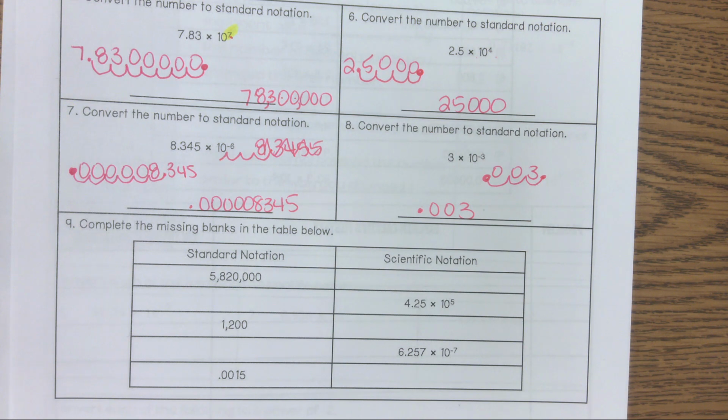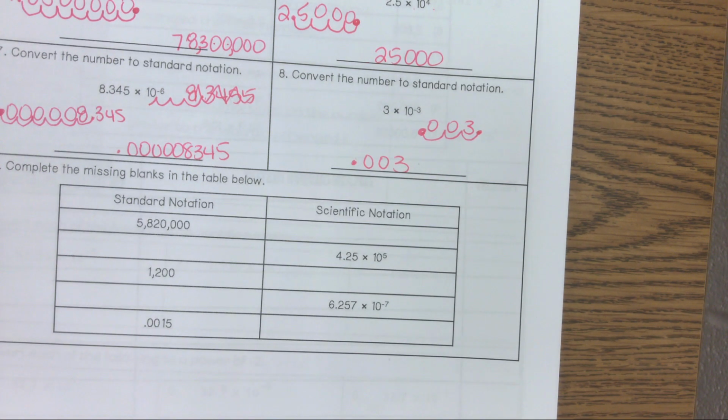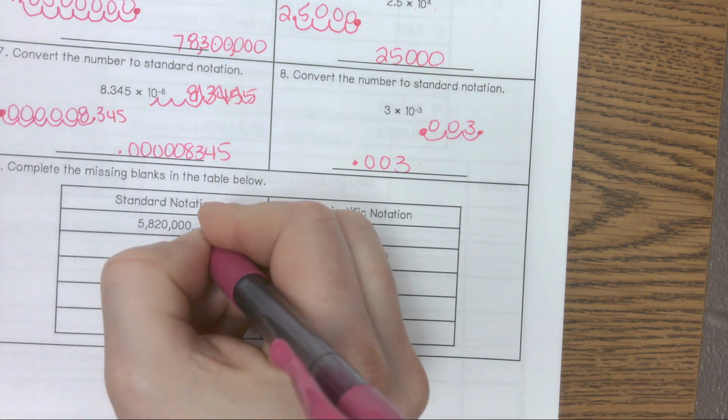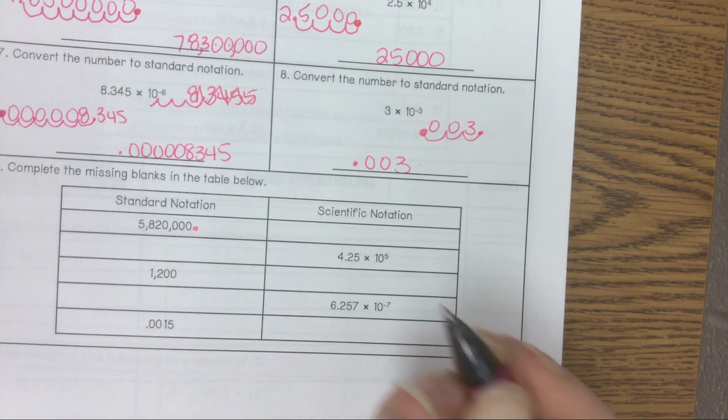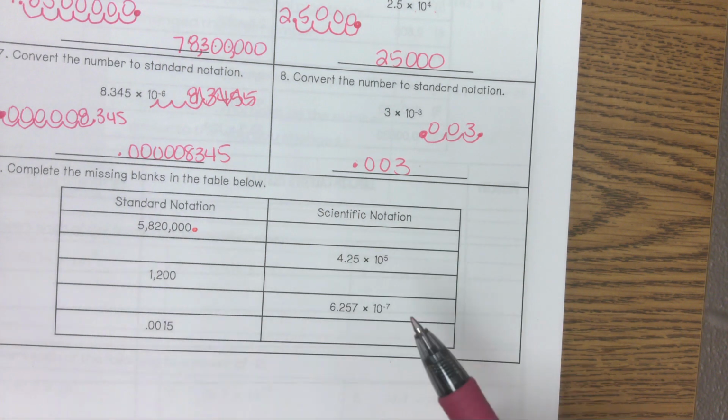Now, putting it all together, let's write this in scientific notation. Right now, the decimal's right here, right? How far would you have to move it? How many spaces to get it between the 5 and the 8? Would you count for me, please?